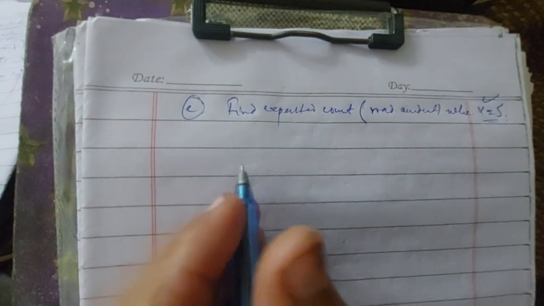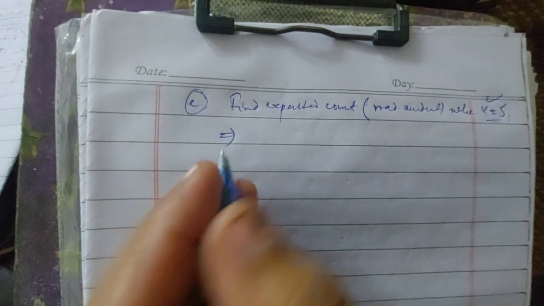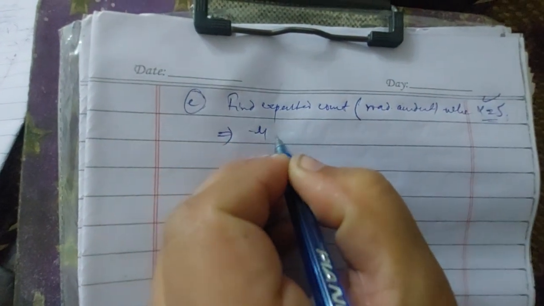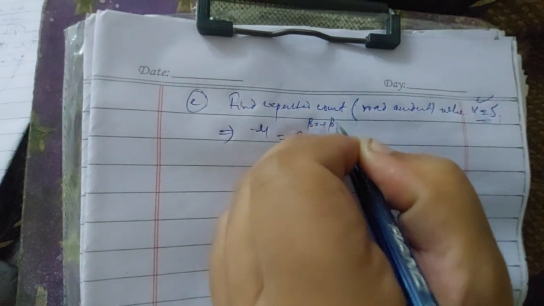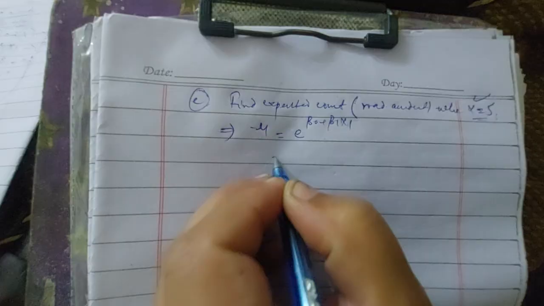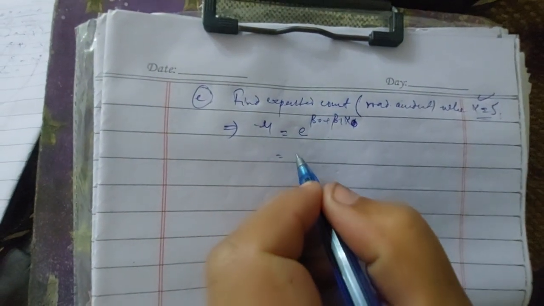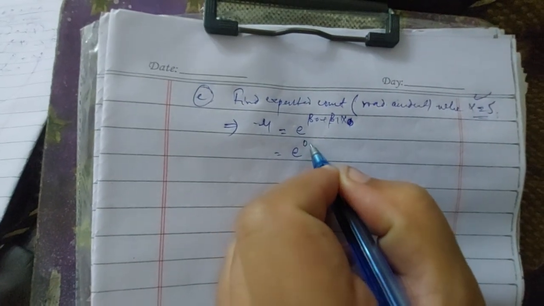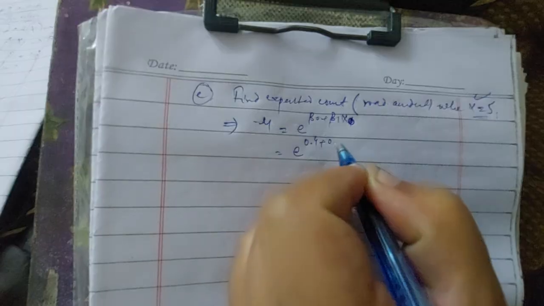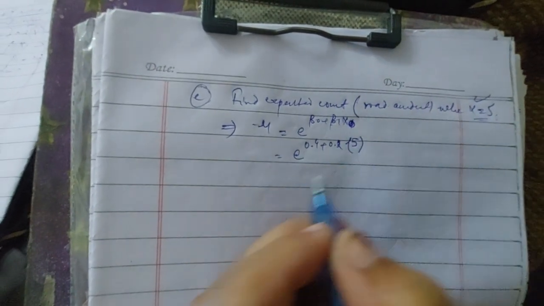So for that, what we need to do is, we have an equation for the mean, which is mu is equal to e raised to the power beta naught plus beta 1 x1, or x. So putting the values of beta naught, beta 1 and x here, we get e raised to the power 0.4 plus 0.2 into, what is the value of x? It is equal to 5.